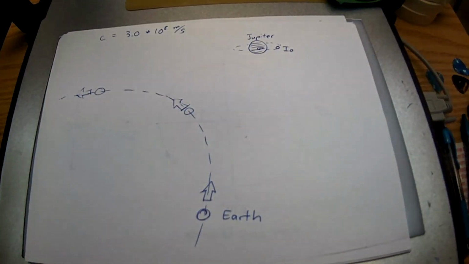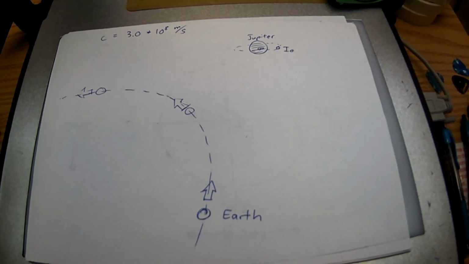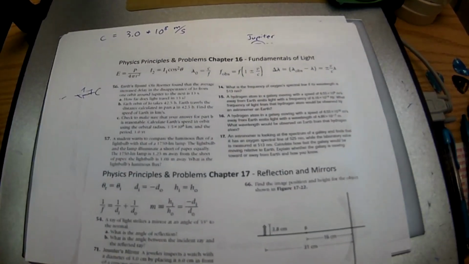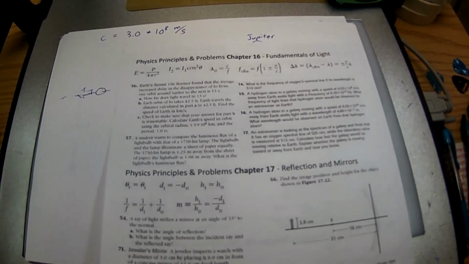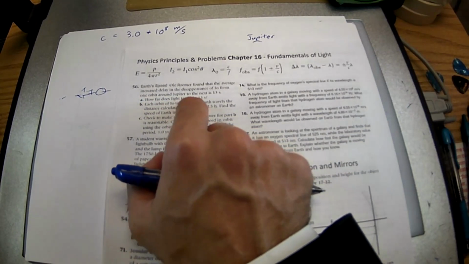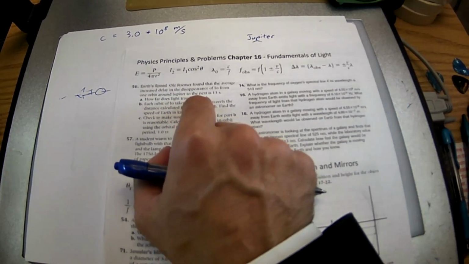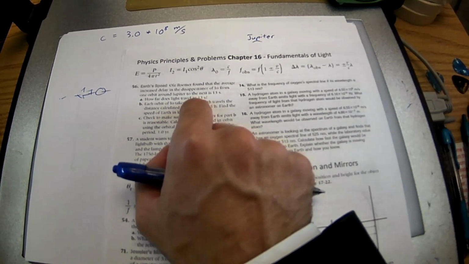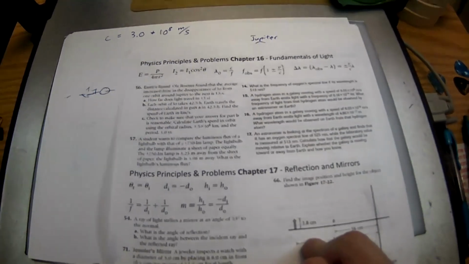Okay, so let's go through the book problems as they set it up. The way your book takes you through it is backwards of how he did it, because the first question says, how far does light travel in that 13-second difference? So we're working back from knowing what the speed of light is. He was trying to figure out what this number was, so we're solving it backwards from what he was doing back in the day.